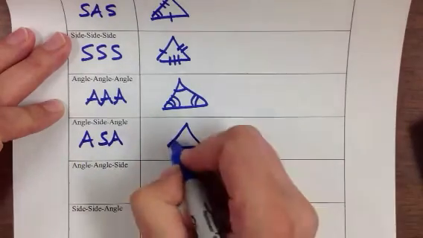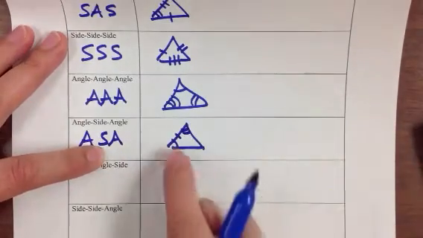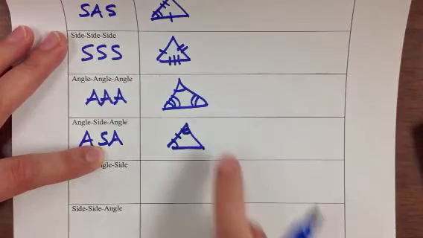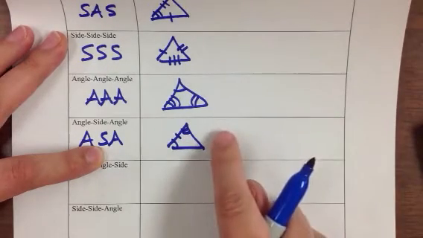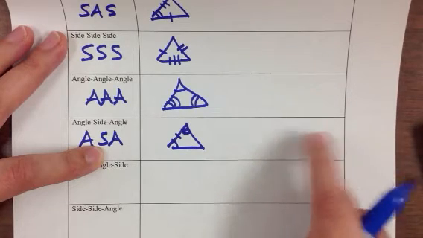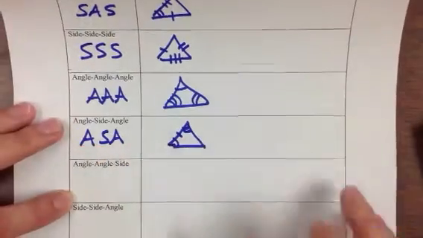In angle-side-angle, we have an angle, an included side, and another angle. If you want to write any notes here, I would write: given two angles and the included side. The included side means the side between the two angles.